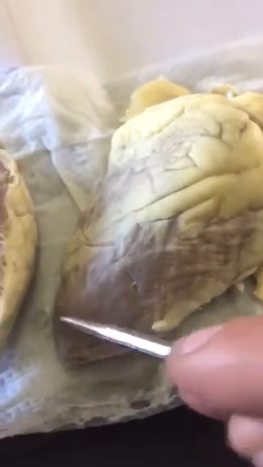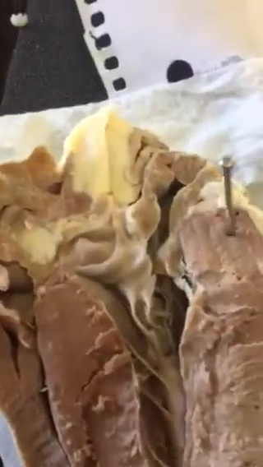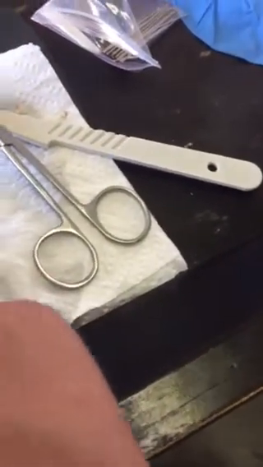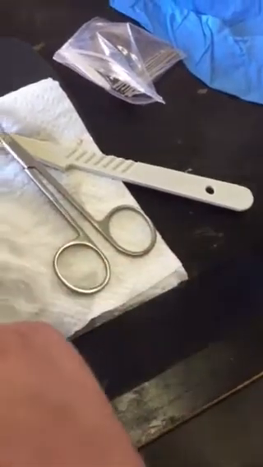The auricles, this would be the, let me see, excuse me. This would be the right auricle. There's the left.